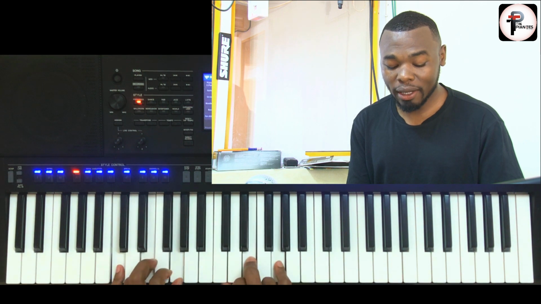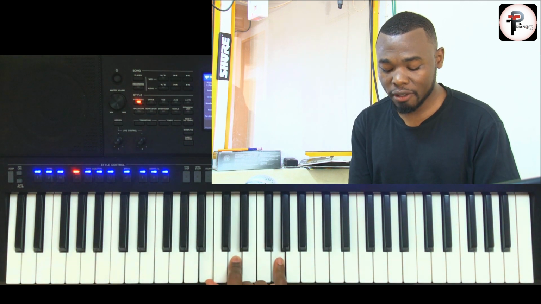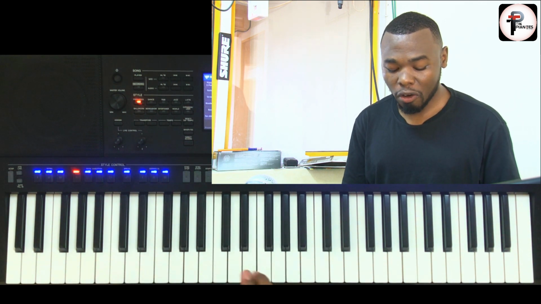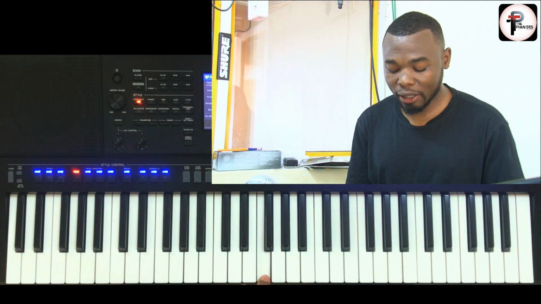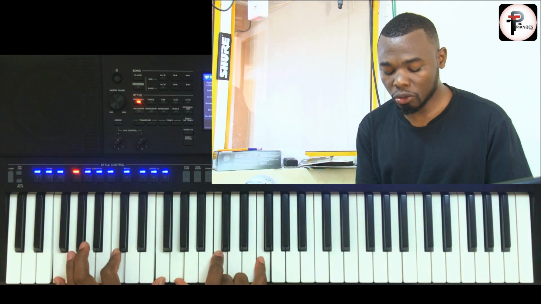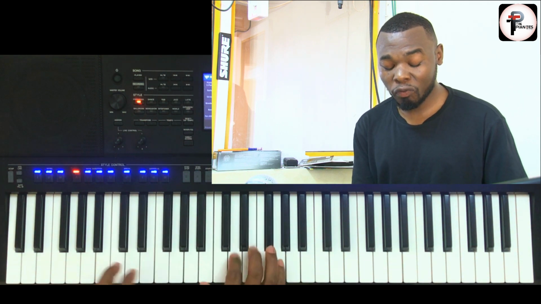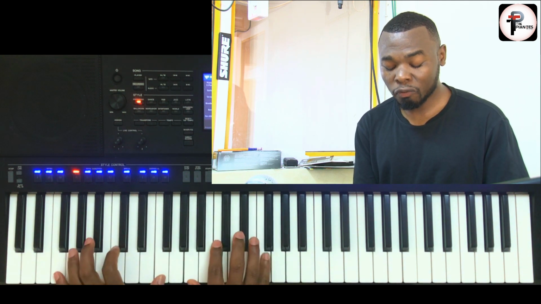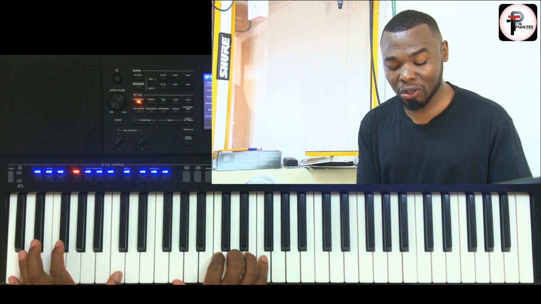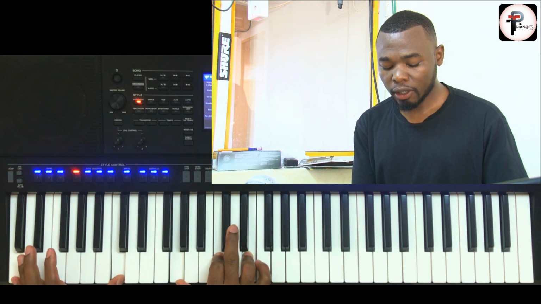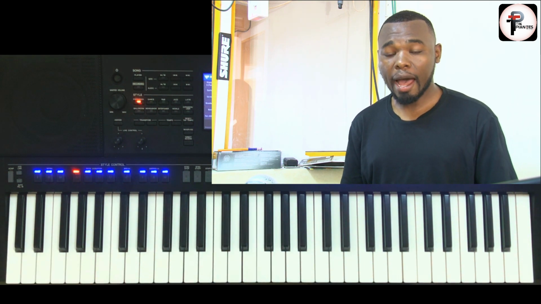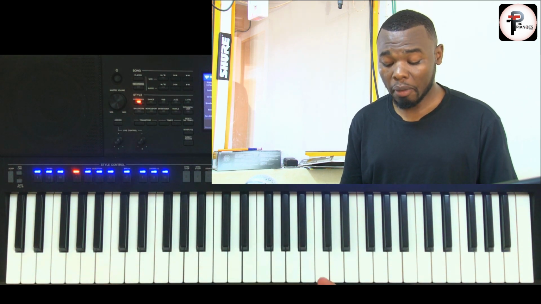Then I go 1, 2, 3, 4. So this is the 4th degree of the scale, which is an F. Then back to my 1. So I have my 1, 5, 4. Now those are simply major chords.